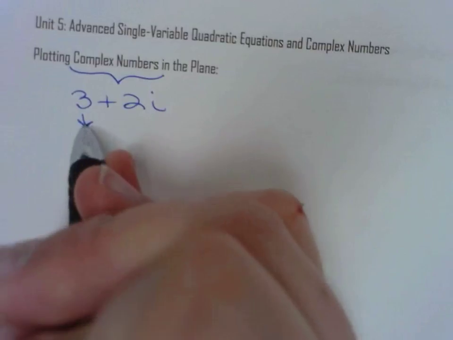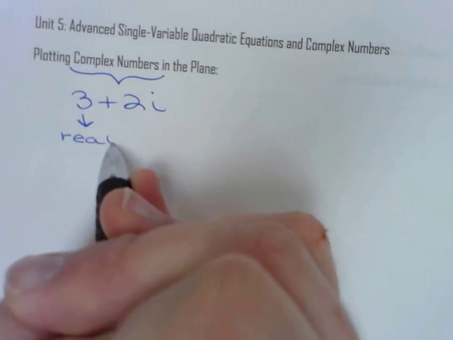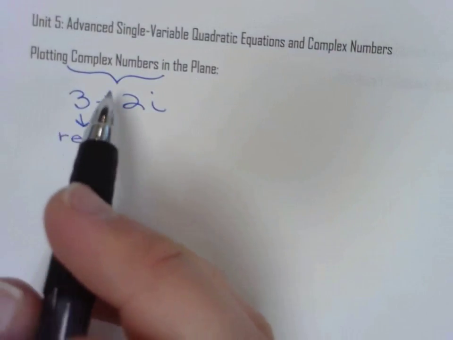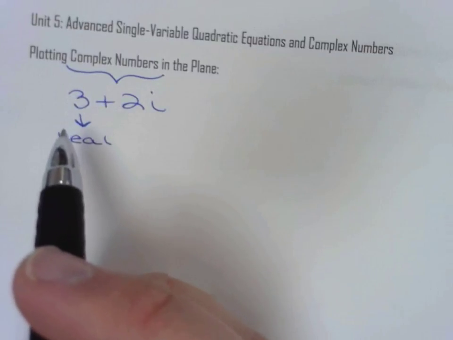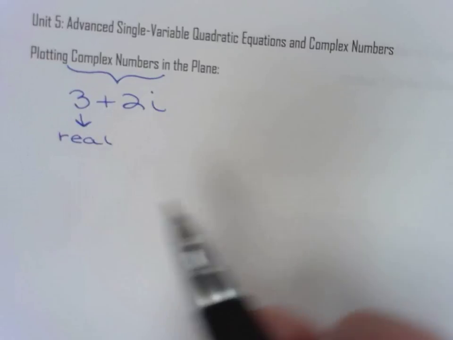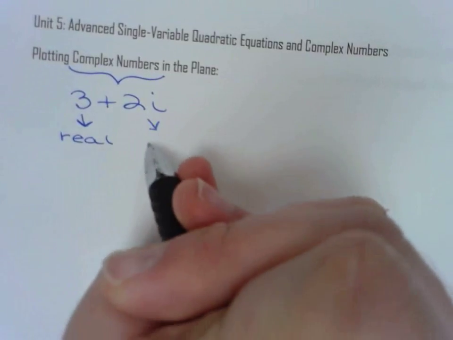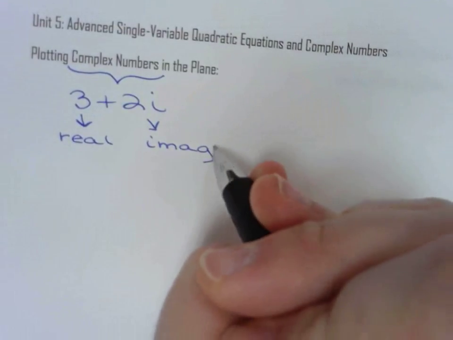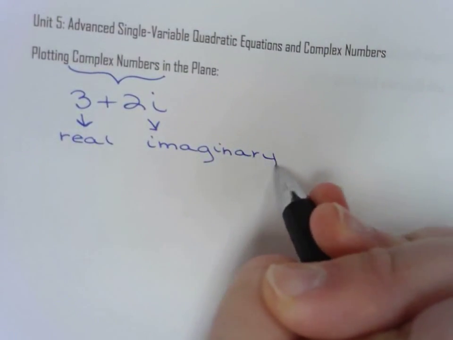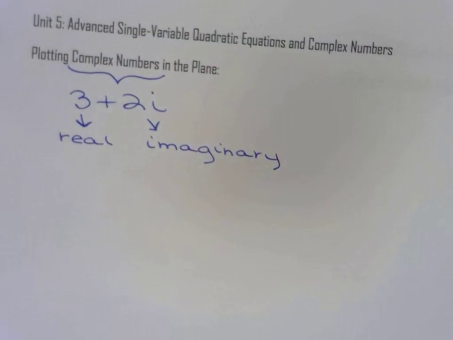So the real part is just the number that you've worked with up to this point. Basically, the part that does not have i is your real part. Your imaginary part is the part that has an i. An imaginary number is just a different type of number. We'll talk about what it means in the next lesson. We cannot graph it on a normal xy plane because it is imaginary. It's a different type of number.